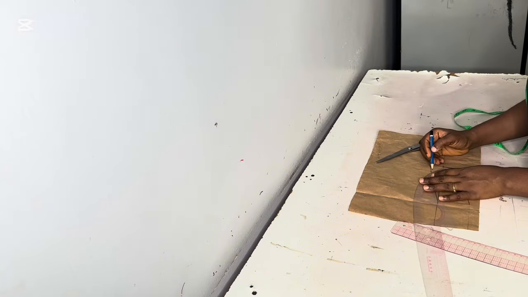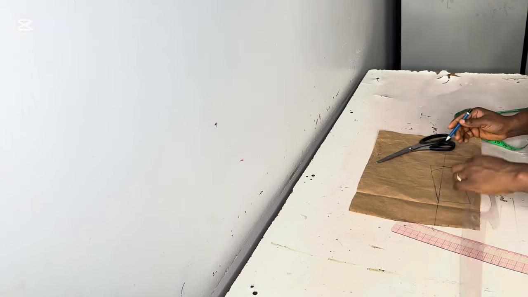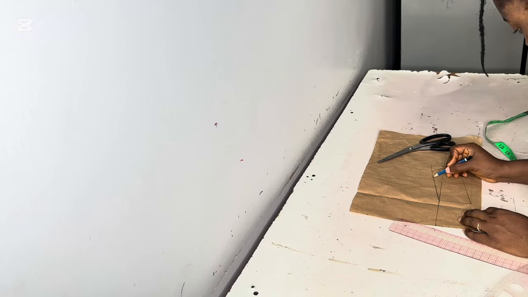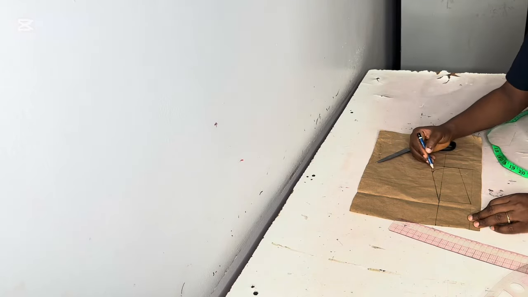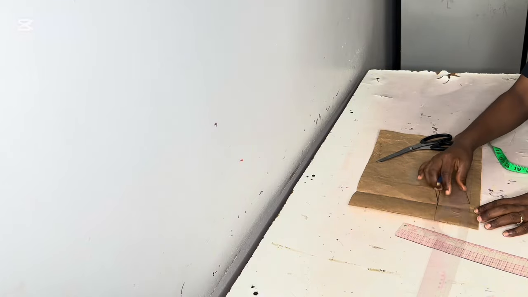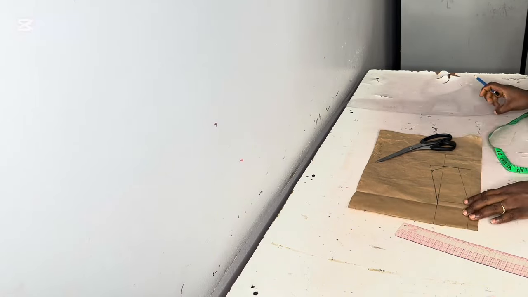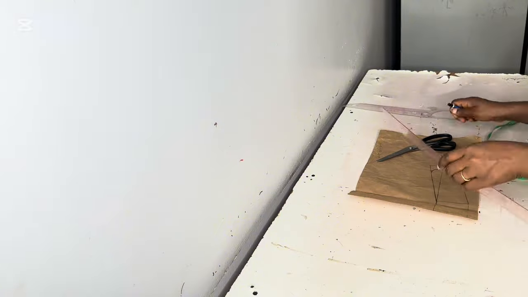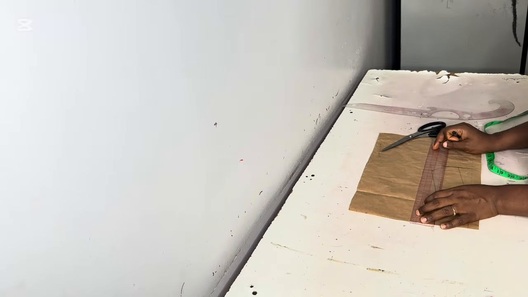Yes, and then I'll come with my curve and make that curve there. Now my collar stand is ready. Now this is assumed to be on fold, which means my fabric is going to be on fold.